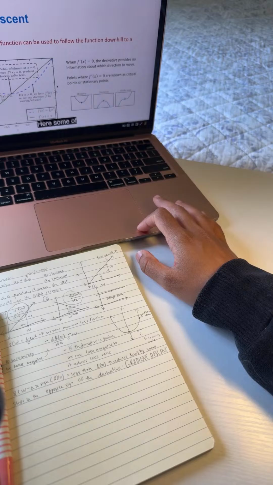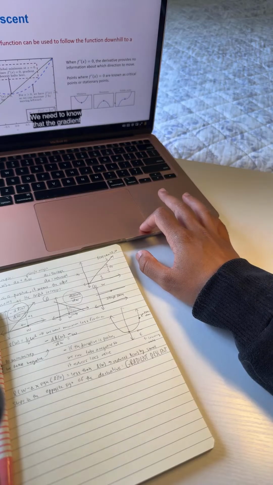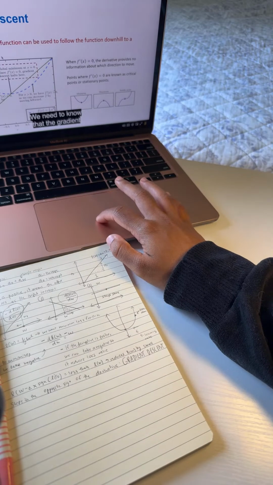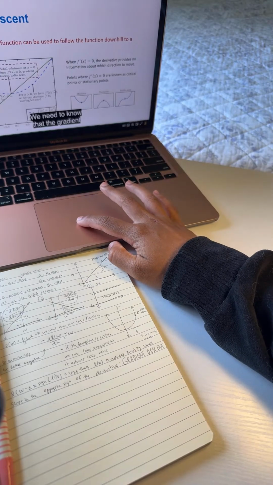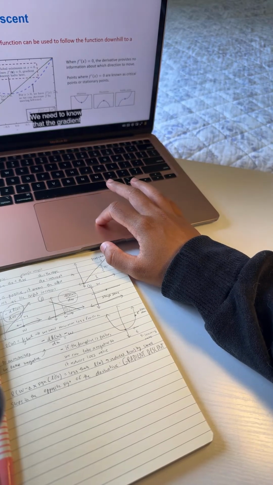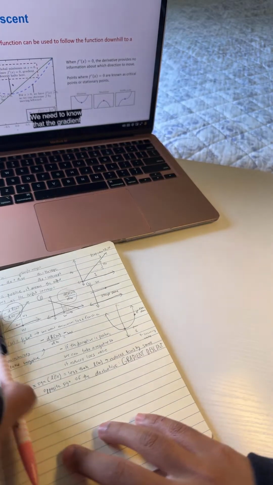Okay. Here are some notes about gradient descent. Minimum, maximum, saddle point. The derivative of a function can be used to follow the function downhill to a minimum. Global minimum, x equals 0, since the derivative is 0, so it holds here.